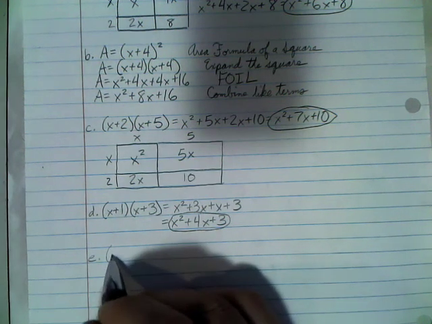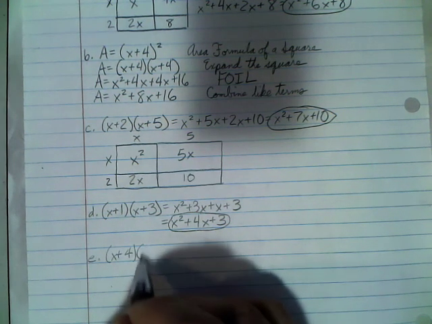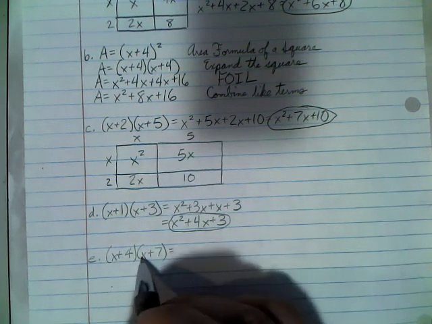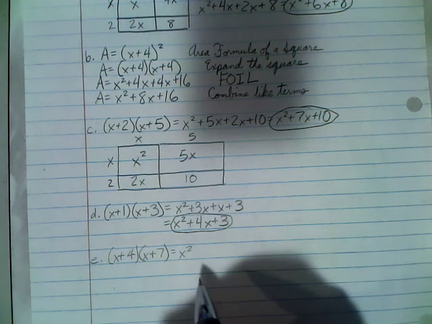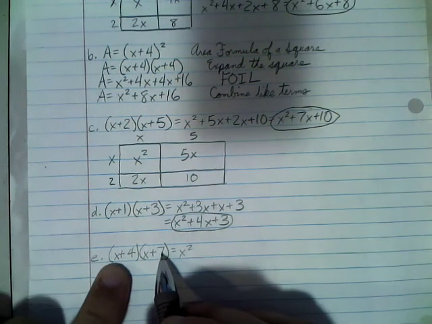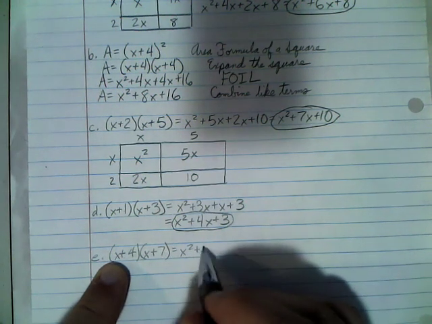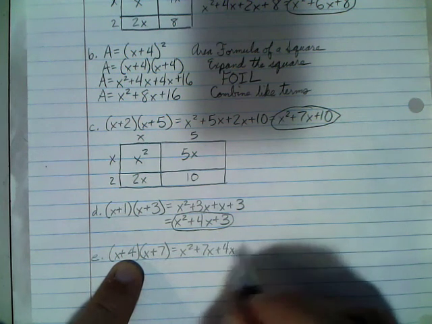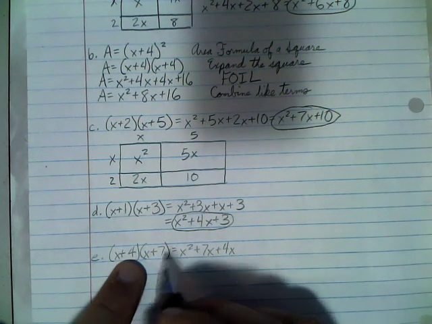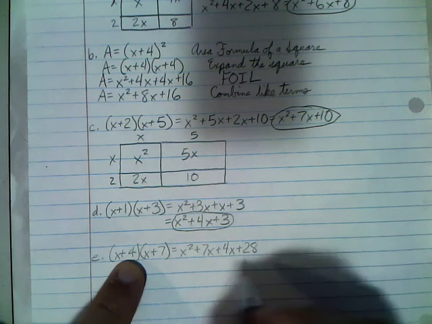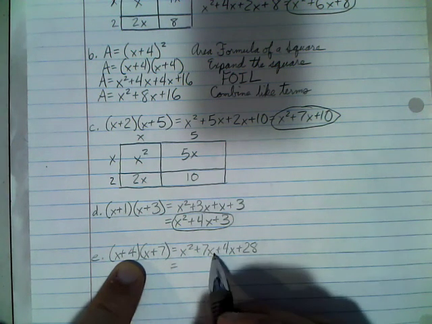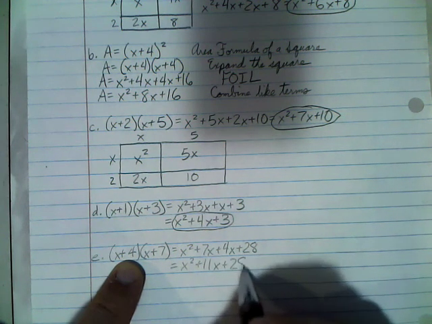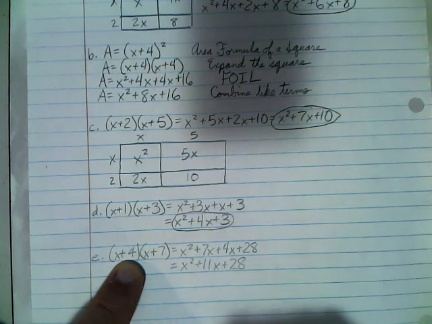E, I have x plus 4 times x plus 7. And so I'm going to get, first will be x times x, or x squared. Outsides will be x times 7, so 7x. Insides will be 4 times x, so 4x. And then your last will be 4 times 7, or 28. Combine like terms, so I can combine the 7x and the 4x to give me 11x. Still have an x squared and I have a 28.